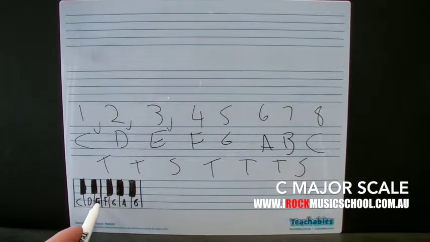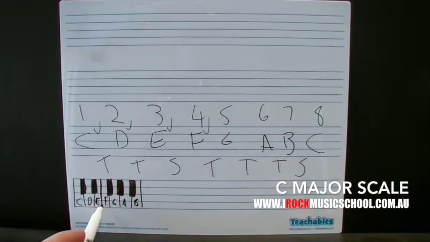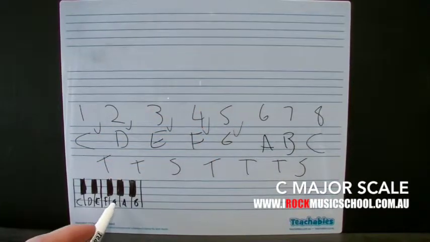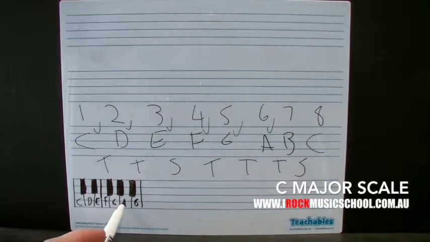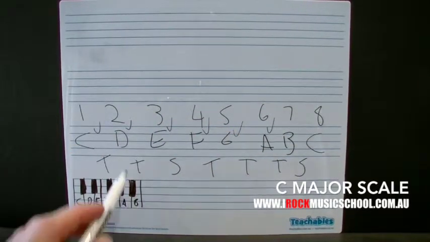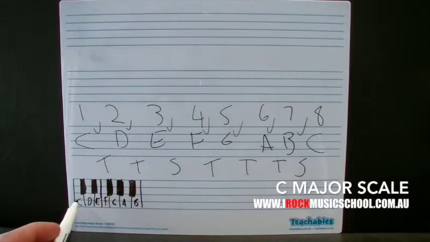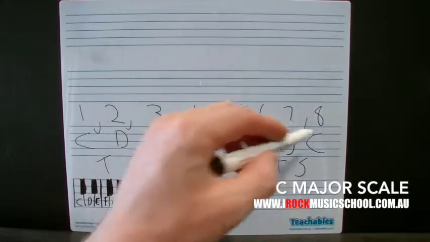E to F should be a semitone. E, one movement. F. Correct. F to G should be a tone, two movements. 1, 2. Correct. G to A should be a tone. 1, 2, there's another tone, correct. A to B should be a tone. 1, 2, two movements, correct. And then B going to C, remember C is here, or you can just count straight back to there, should be the movement of just one note. So we go 1, okay, that would be C right there, or back to that one, so it's a semitone.